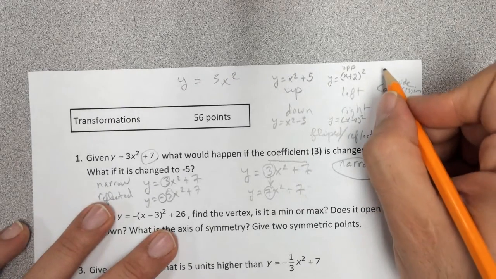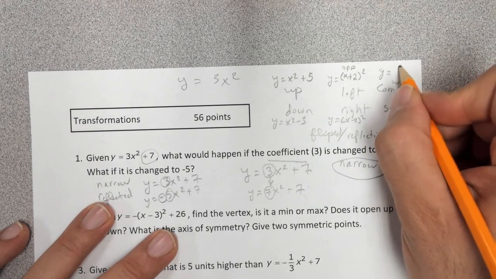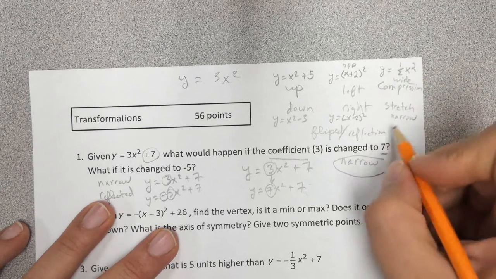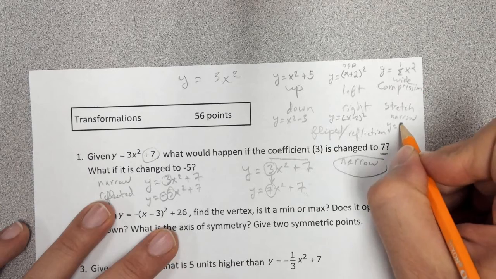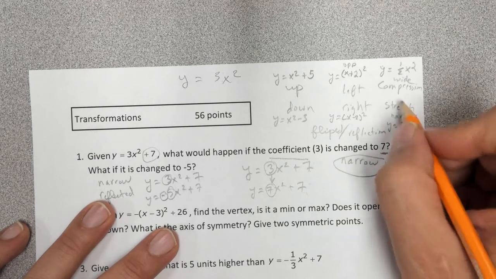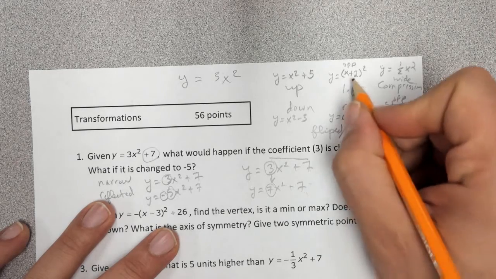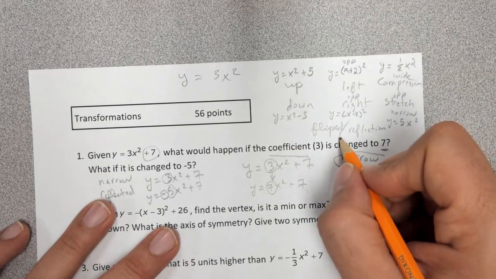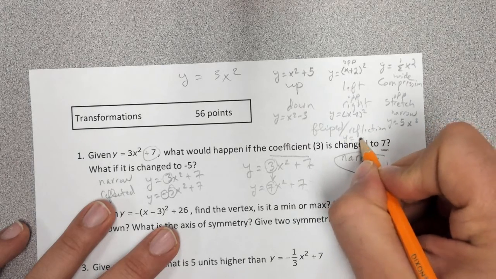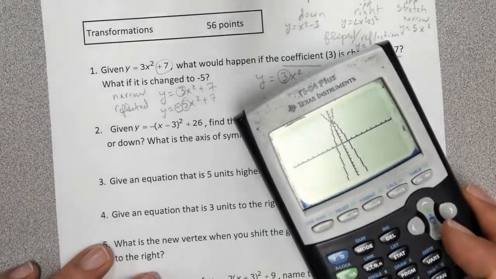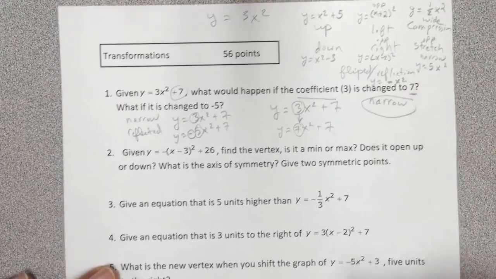To be wider, again, this is also opposite. 1/2, or a fraction, anything smaller than 1, makes it wider. And when you multiply with a number bigger than 1, it actually makes it narrower. So these are opposite. These are opposite. This is the only one that's not. And the reflection, if it has a negative in the front, that's when it flips. So, this is not enough. You have to also know that.